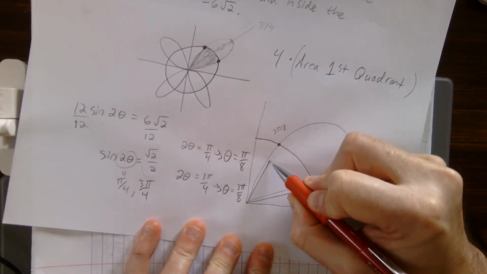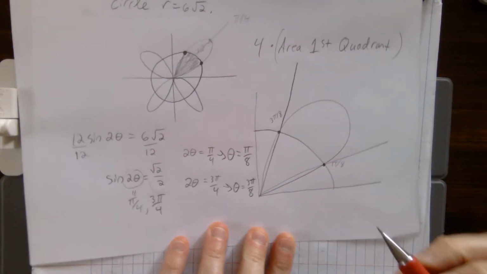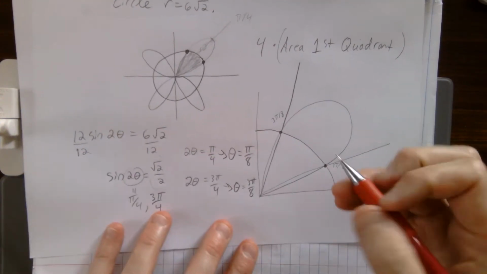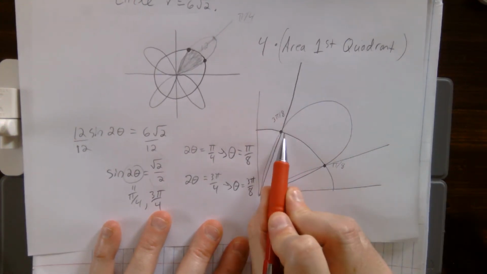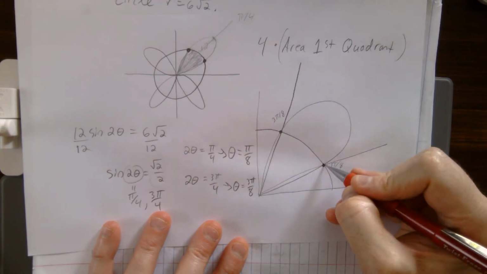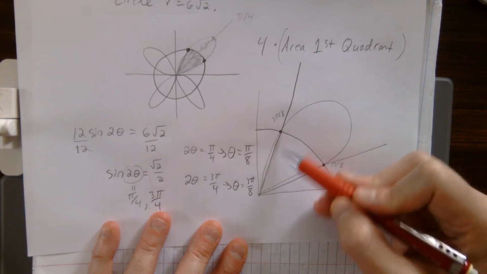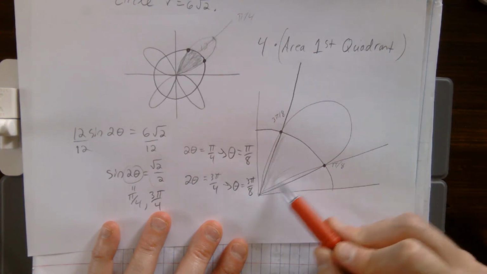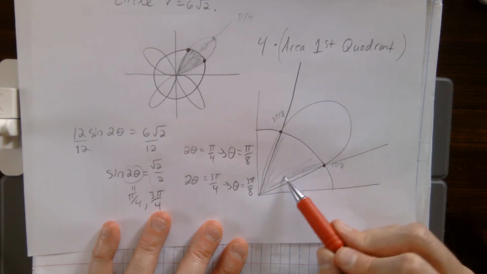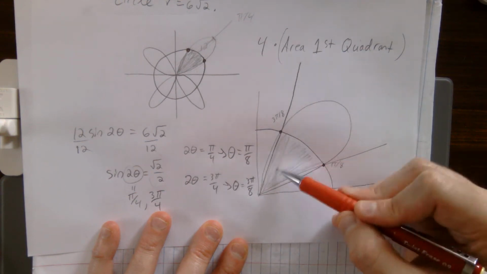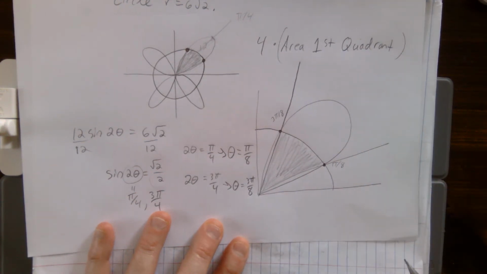There's a reason I'm doing this. I wanted to illustrate that the area within the circle between pi over 8 and 3 pi over 8 is a wedge that doesn't include some of the area that we are looking for. And that's very important to keep in mind.